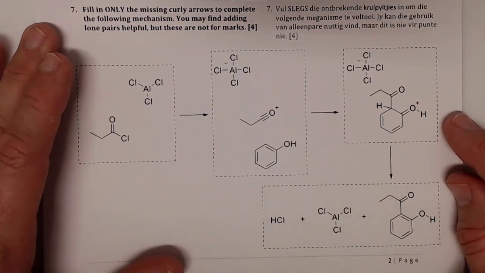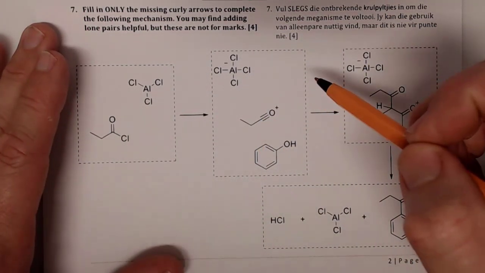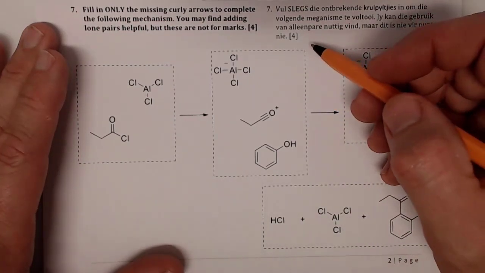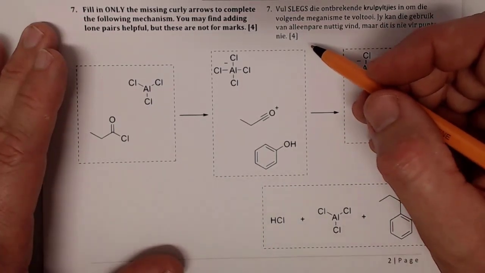But what I want to show you is that actually when we are forming a bond, which is 2 electrons, the electrons really have just one of 2 directions that they can move. And you always just need to choose the right direction. But if you think about it, it'll actually be quite easy.